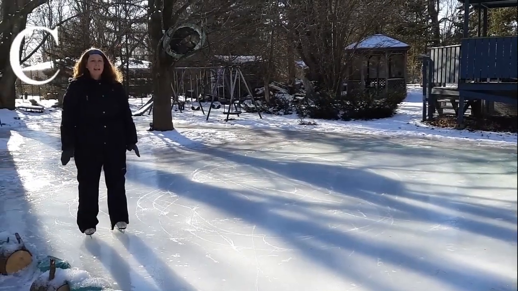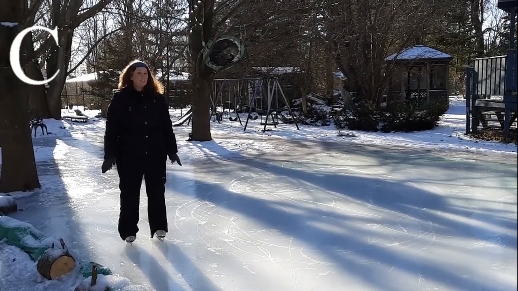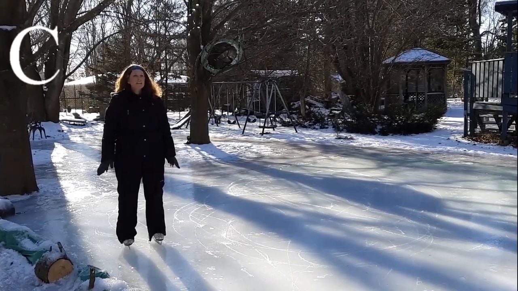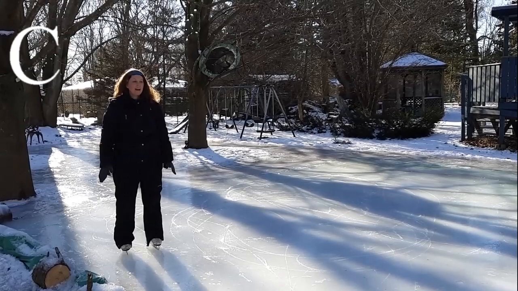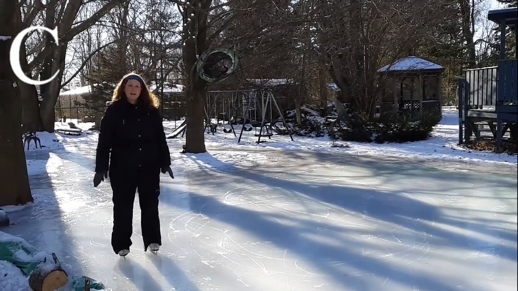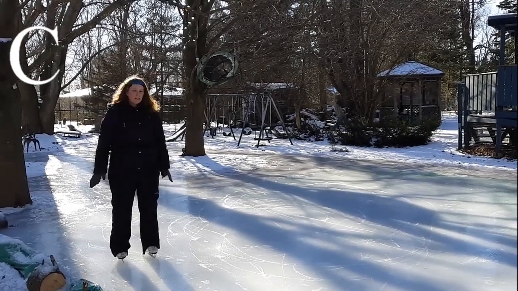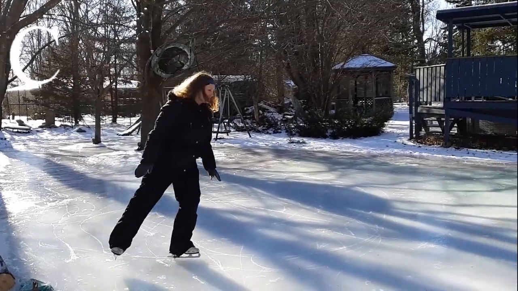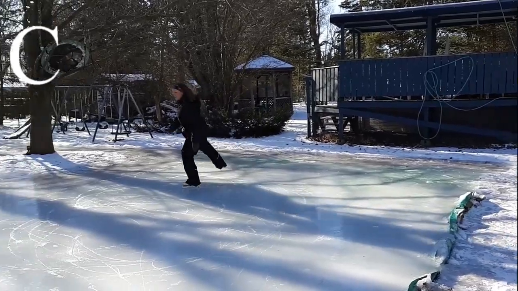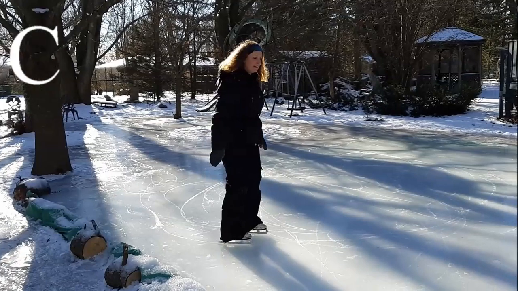C is for camel spin, which is that spin with your leg up in the air. It looks like your body is in a capital T position. The other thing C can stand for is the canasta tango dance. It's the second dance that a skater learns, and it has a chasse in it. Chasse is stretch, up, stretch. So that is stretch, up, stretch. That's a chasse on the canasta.